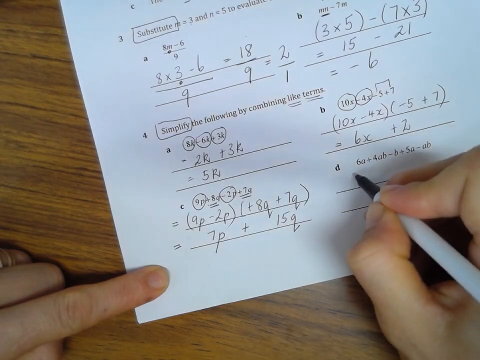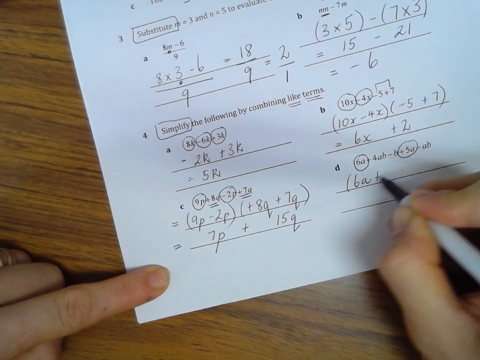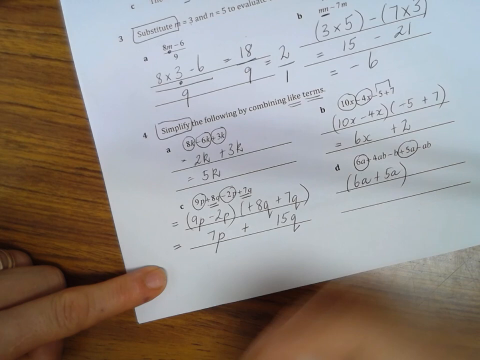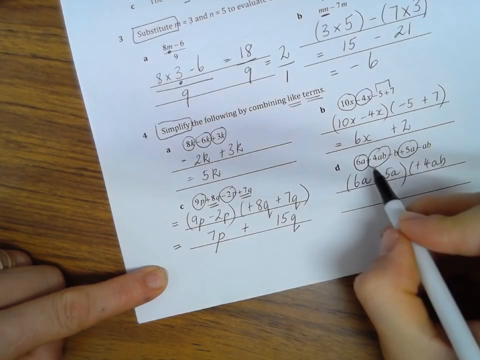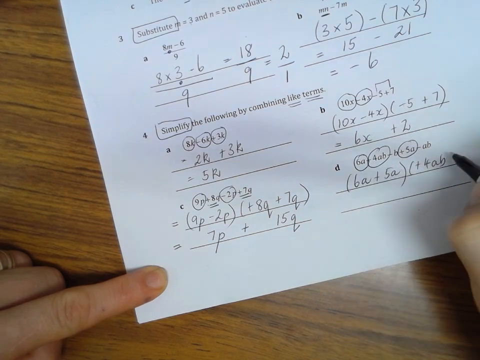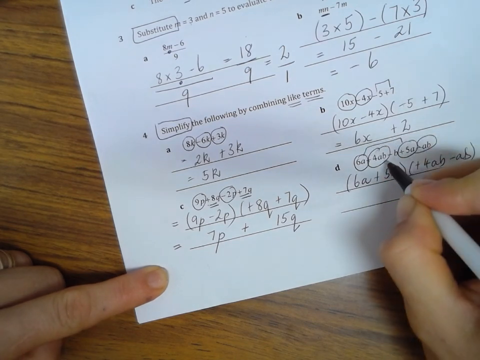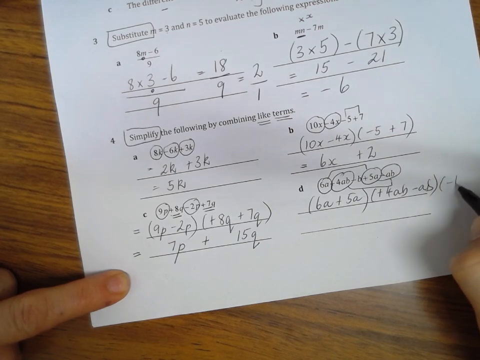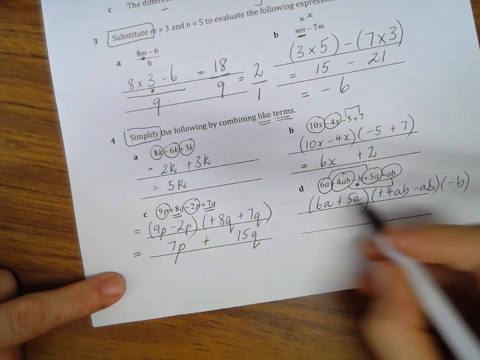Righto, over here we're going to group together our 6a's with our 5a's and take the operation that's sitting to the left of 5a, which is an add. Then we've got positive 4ab because of the little plus sign that was sitting there, and it's going to go with take away ab. So those two went together and those two go together. Then we've got take away b left here all by itself. So I'll put it down there.